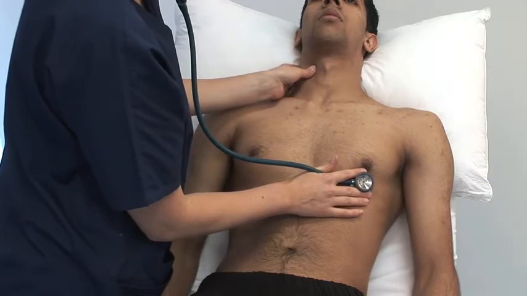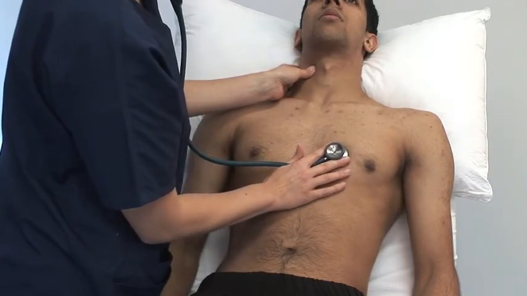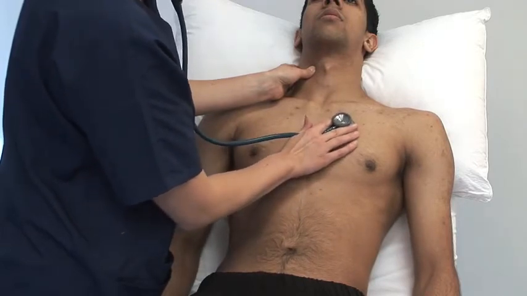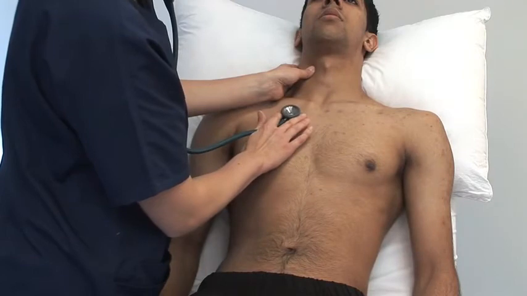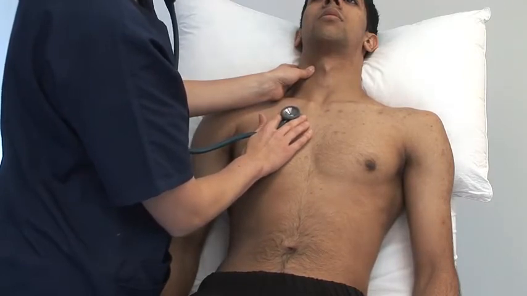This is a good site to hear mitral murmurs. The lower left sternal border is the best place to hear the murmur of a VSD, among other things. The upper left sternal border is the best place to hear pulmonary valve murmurs. And the upper right sternal border is a good place to hear the murmur of aortic stenosis.